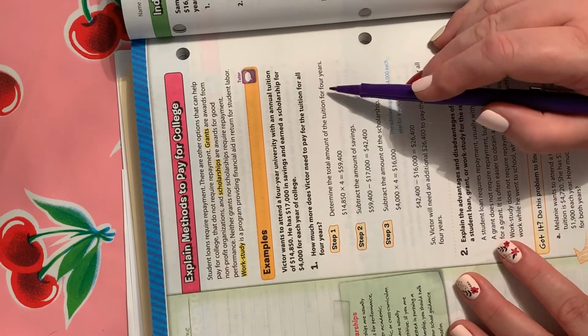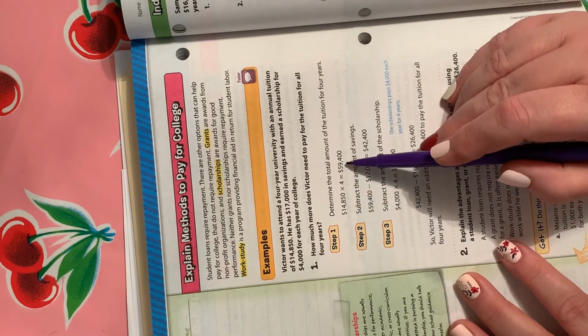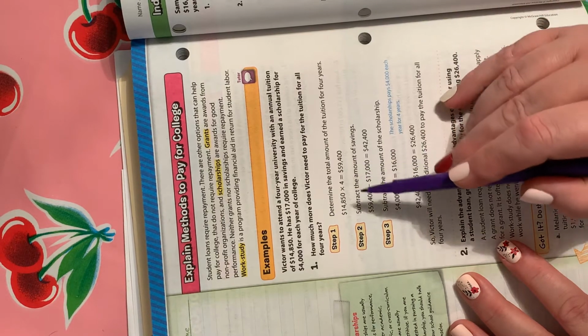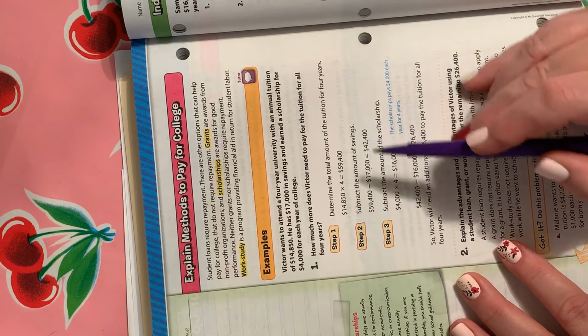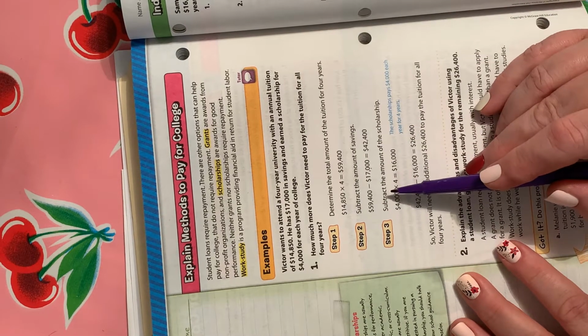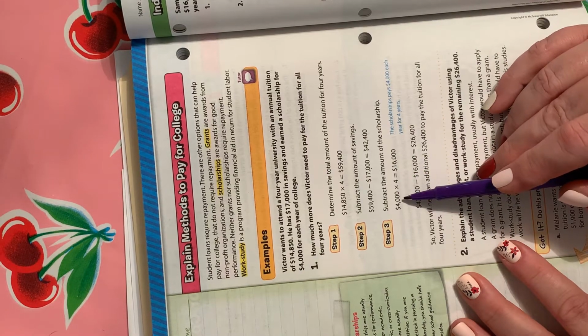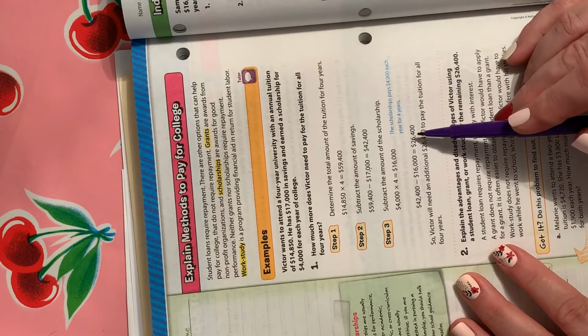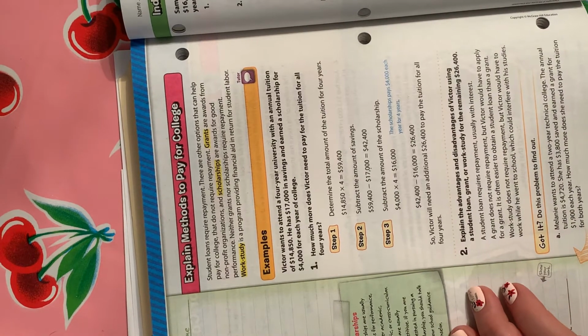So they did the tuition for the 4 years, $14,850. That's for 1 year. Times 4, that was $59,400. We subtracted the amount that he had in savings, and then he got a scholarship. So they subtracted the $4,000 scholarships. So this is how much money he would need to pay for the 4 years.